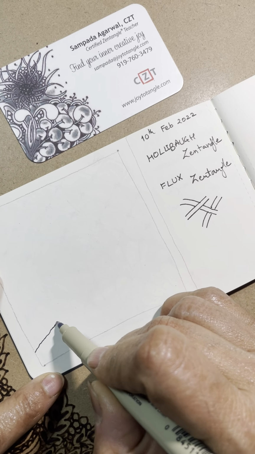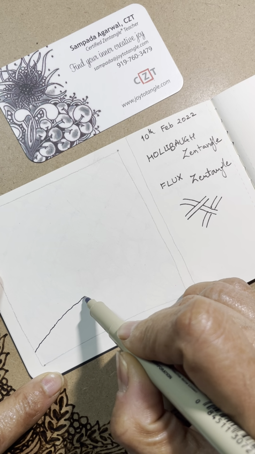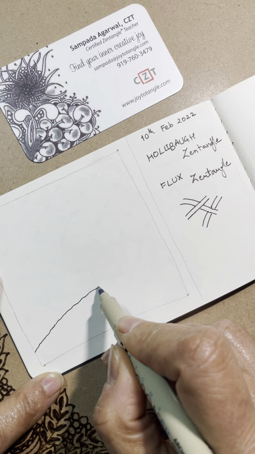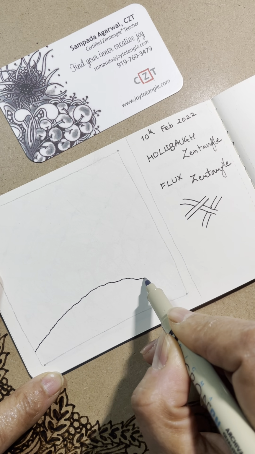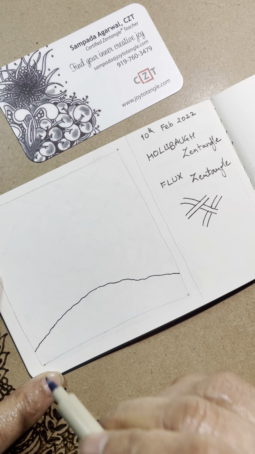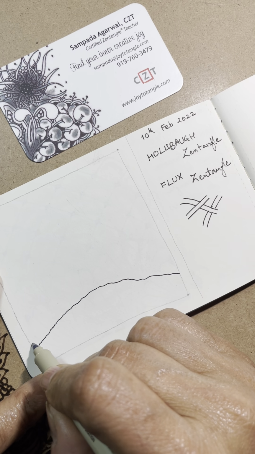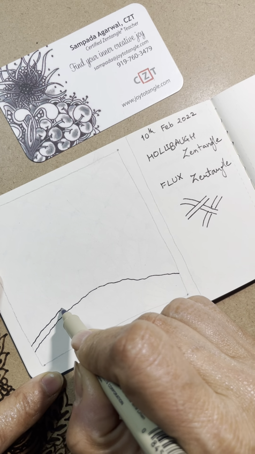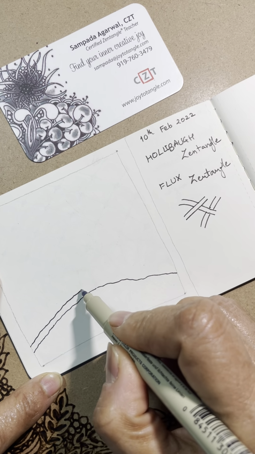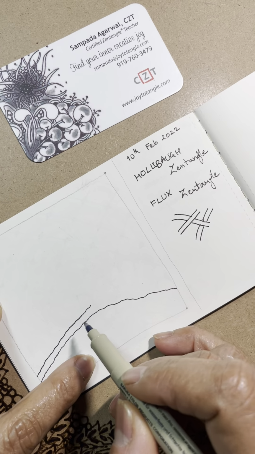And you see how my line is not straight. It is kind of curvy, or rather it is definitely. So here what I'm doing is I'm drawing HOLLIBAUGH.